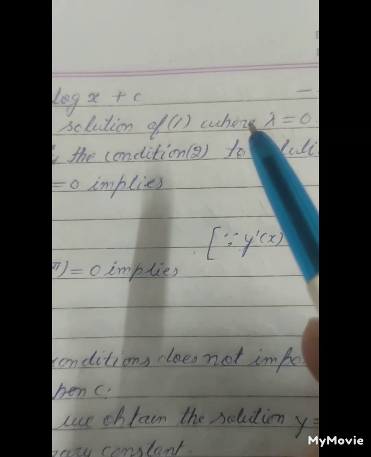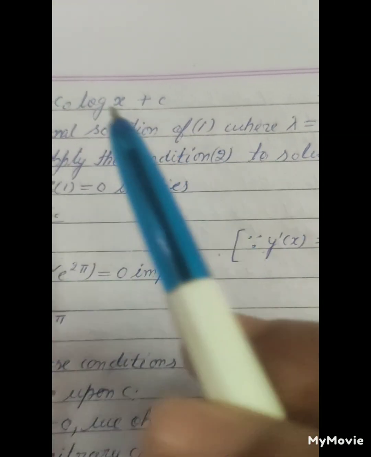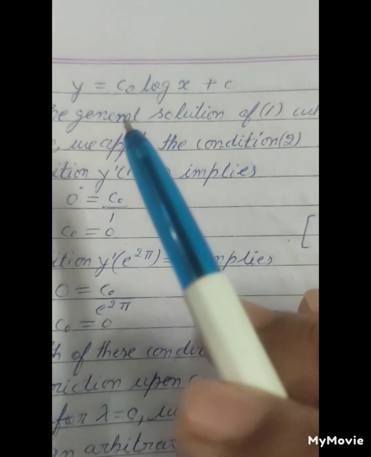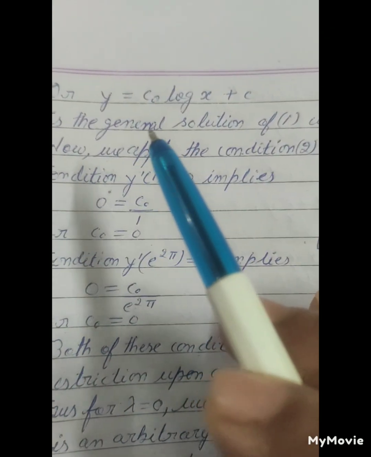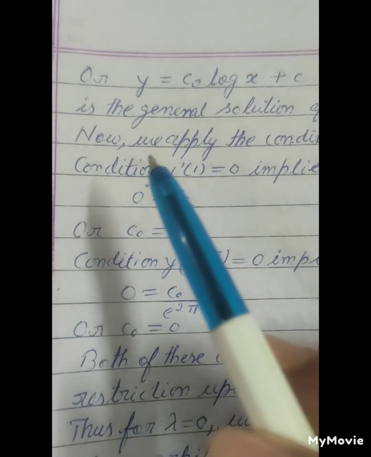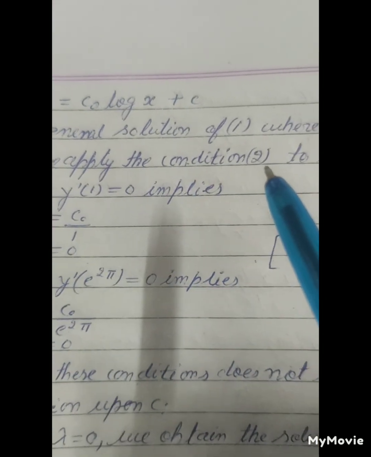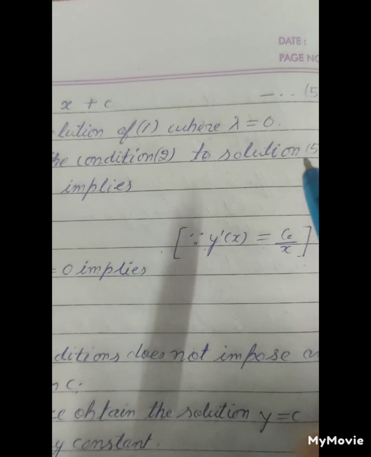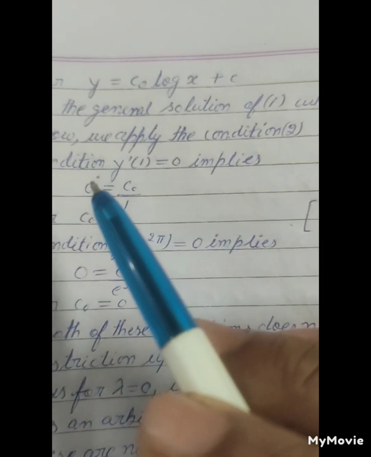This is equation 5, the general solution of 1 where lambda equals 0. Now we apply the conditions to the solution of 5.